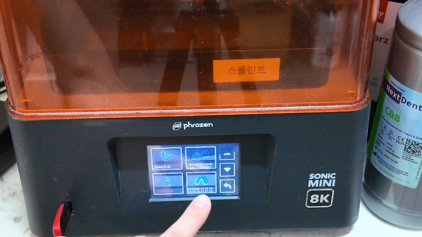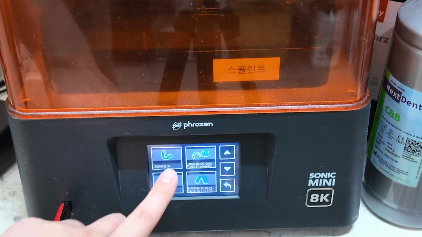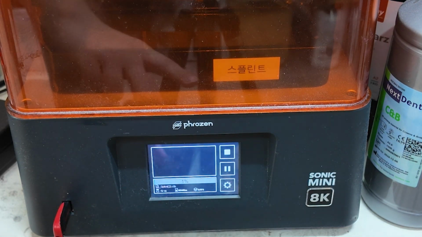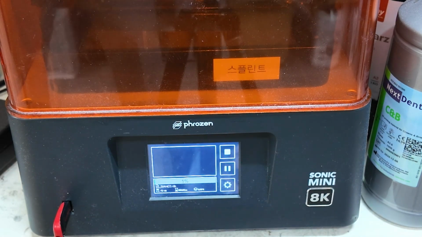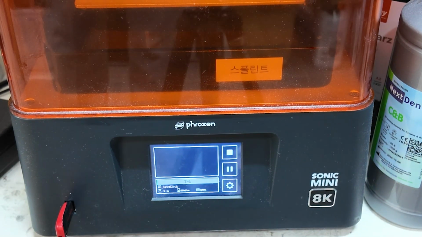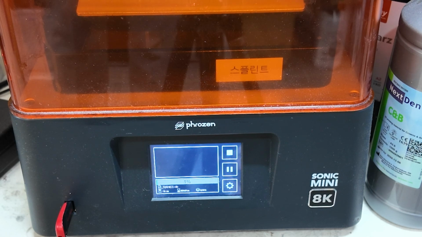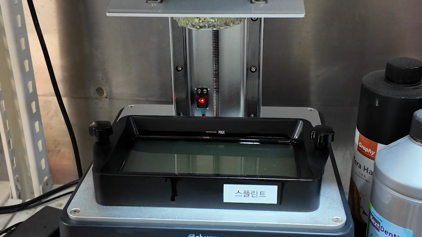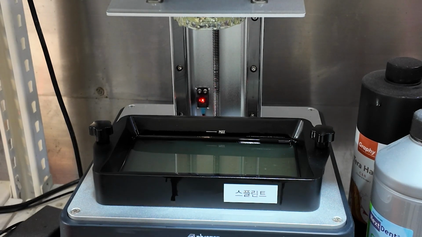Printing phase. With your model sliced, it's time to print. Load the slicing file into your printer and start the print. We'll show you how to select the file on your printer and discuss the importance of monitoring the initial layers for adhesion.